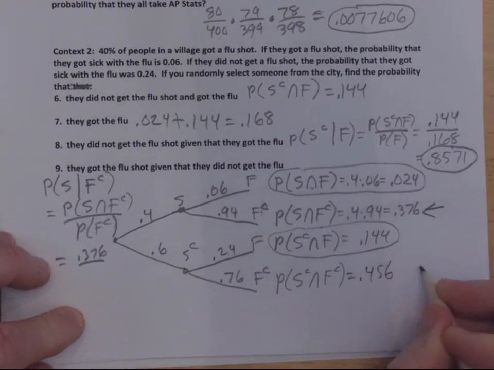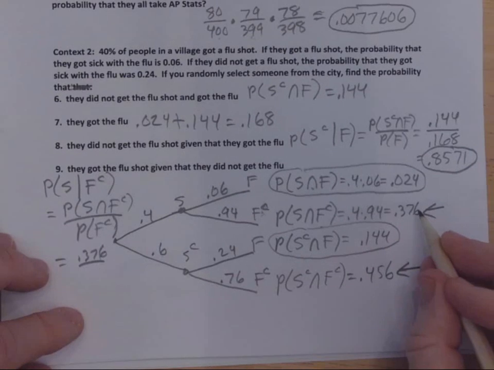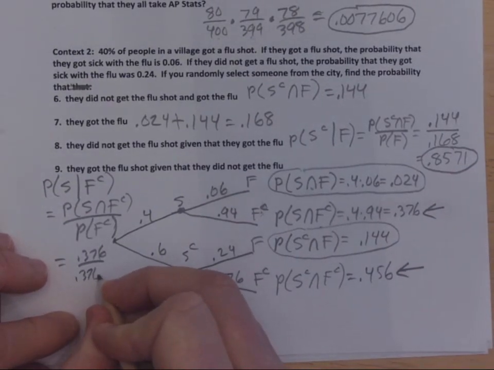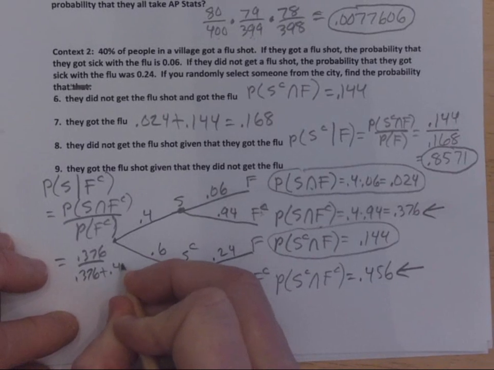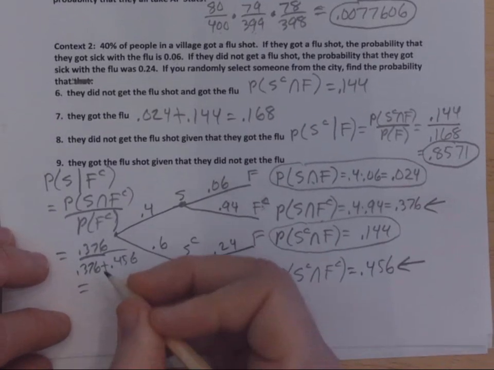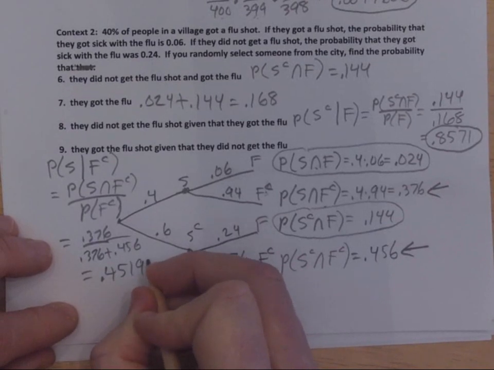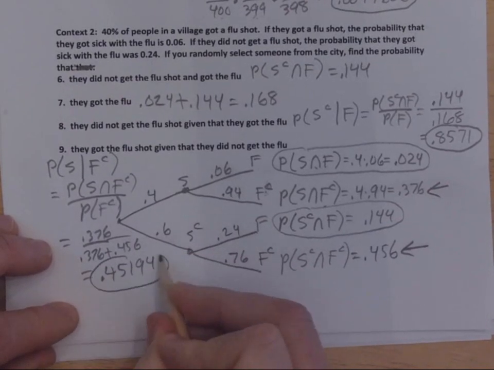When you add those two together, it would be 0.376 plus 0.456, and that, as it turns out, is equal to 0.45194.